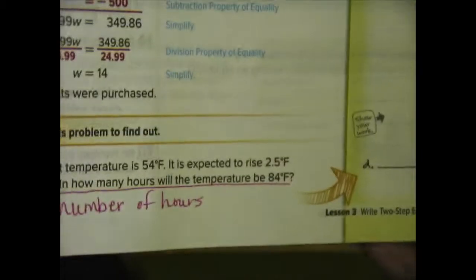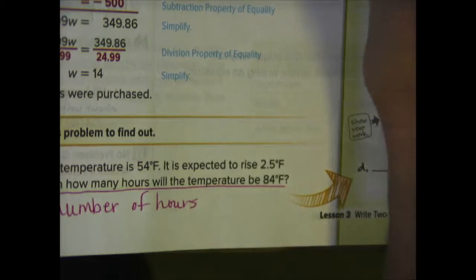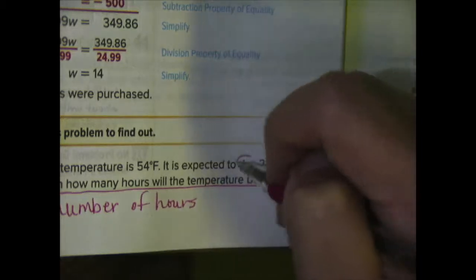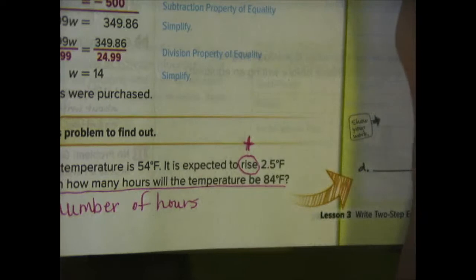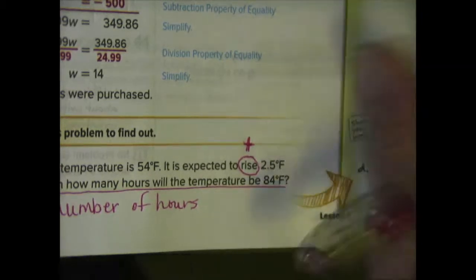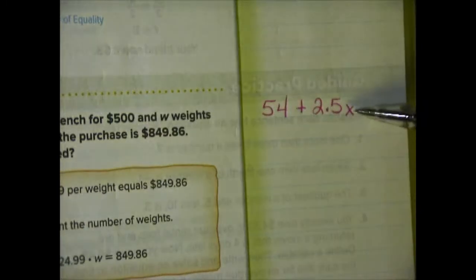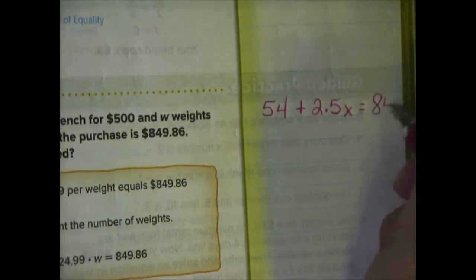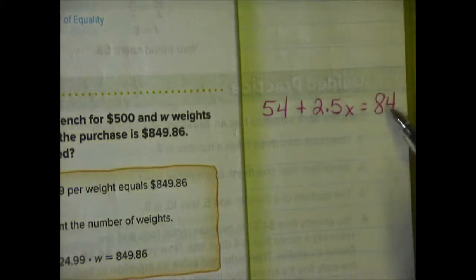So let's go up here and we'll write our equation. The current temperature is 54, so we know we start at 54, and we know that it is expected to rise. If I see the word rise, that tells me I'm going to add, because rise generally means positive. I'm going to add 2.5 degrees times the number of hours, and I want to know how long it's going to take to get to 84 degrees. So 54 plus 2 5/10 x equals 84.